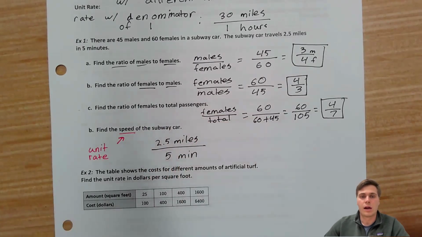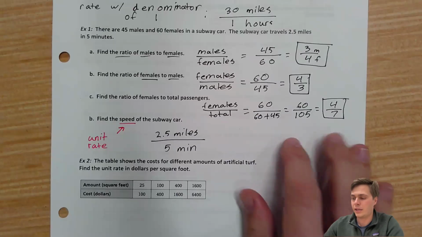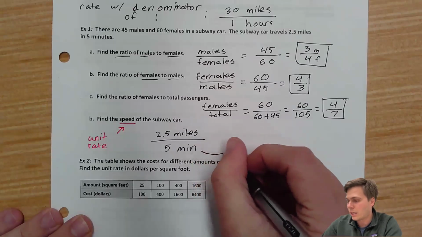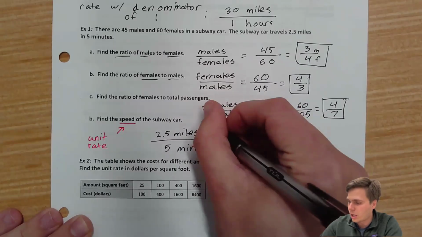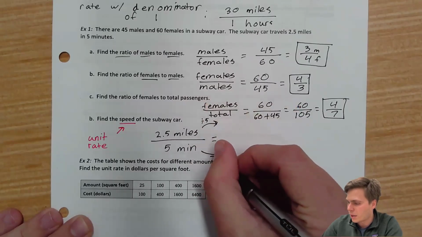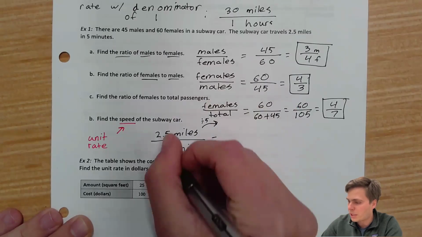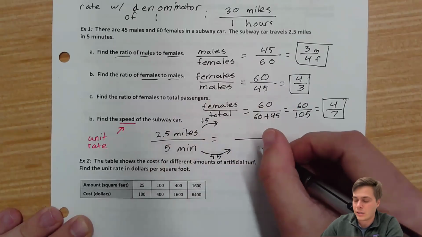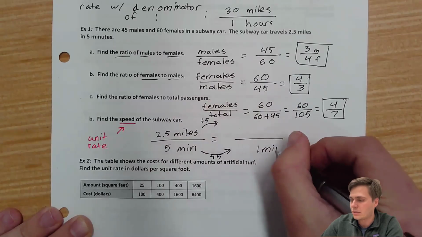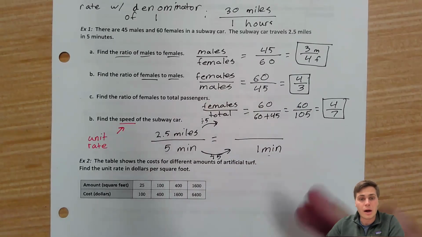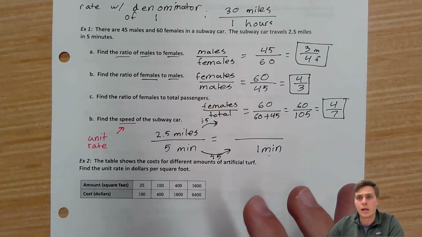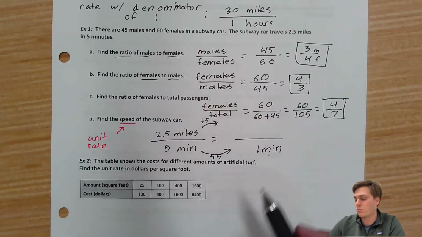Well, I need to get this to a unit rate that's over 1. So I'm going to divide both the top and the bottom numbers by 5. Why? Because 5 divided by 5 gives me 1 minute in the end. And now I know the denominator being 1 is going to be a unit rate. So let's finish this up.